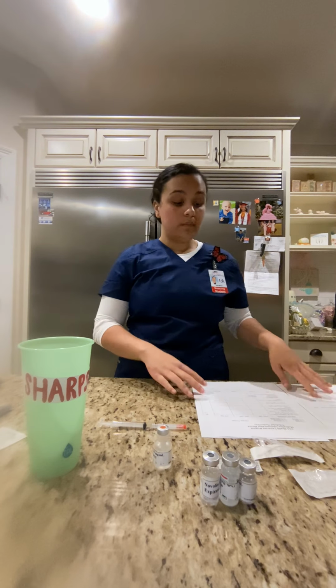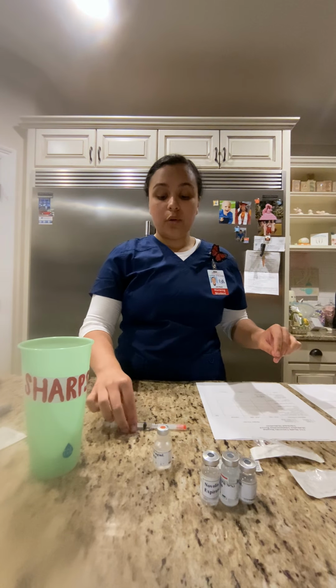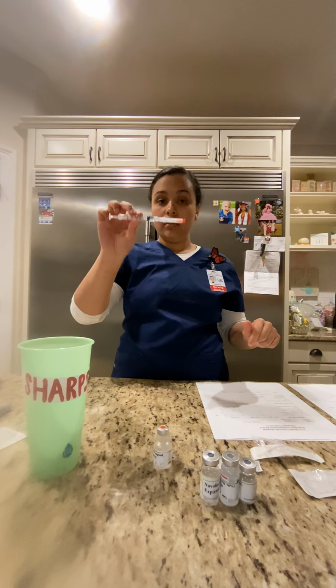So now I can attach my needle. So I'm going to remove my plastic cannula.